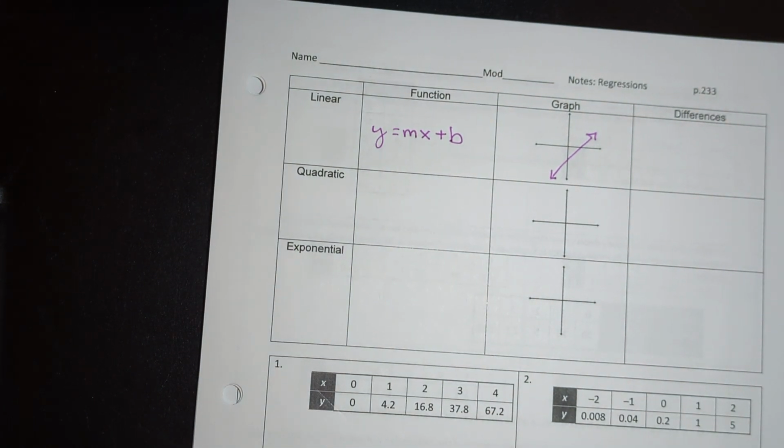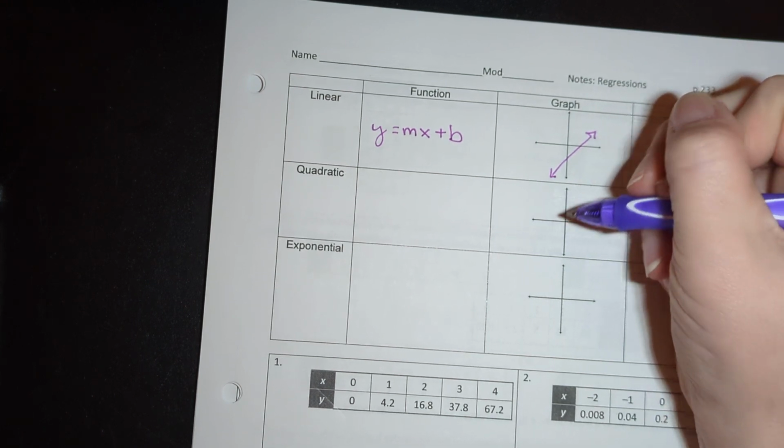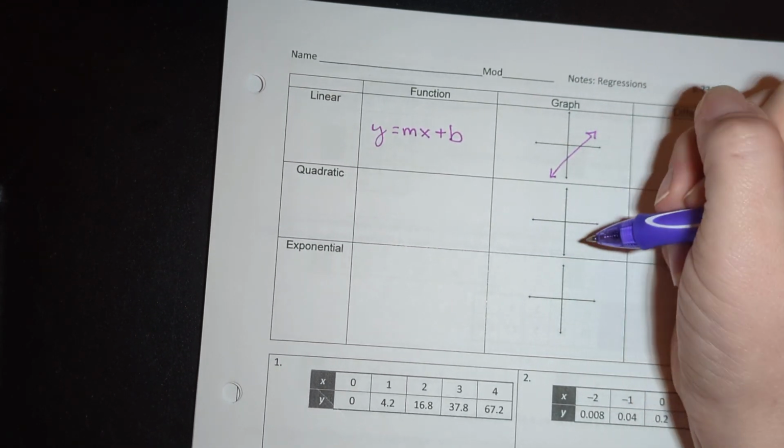All right, what about quadratics? The thing we've been doing for the last month. What shape does it make, Alex? A U. So you can have a U going up or a U going down, like a smiley face or a sad face, whichever one.